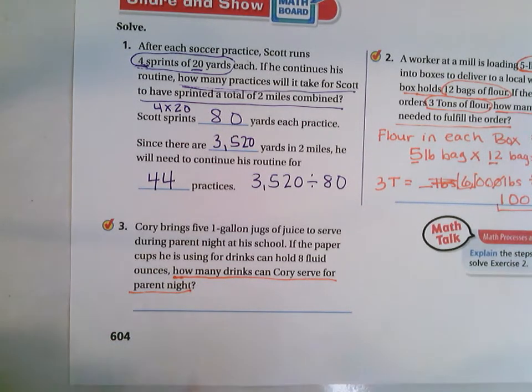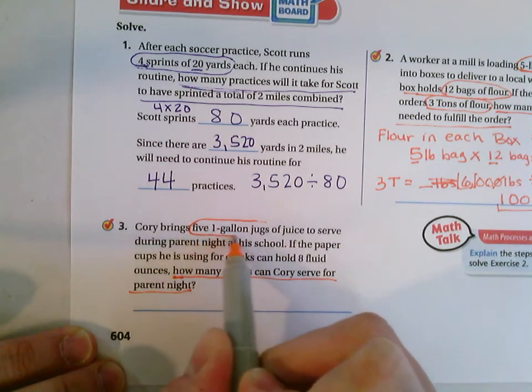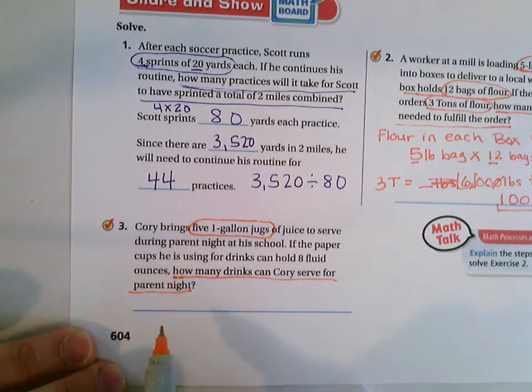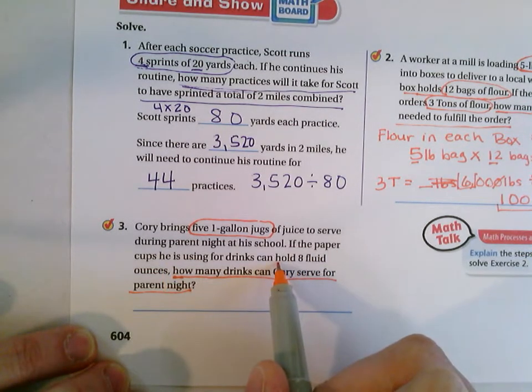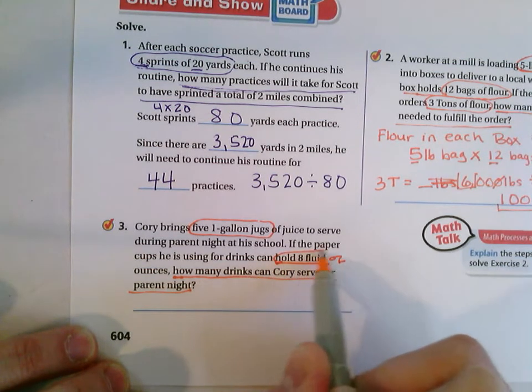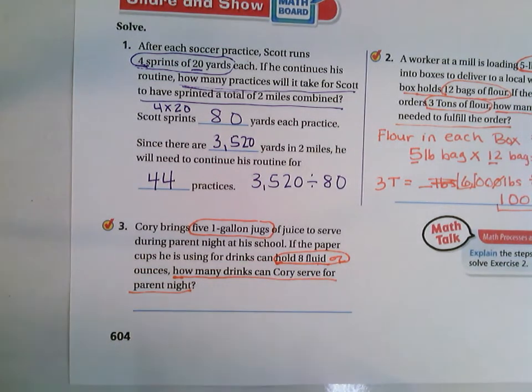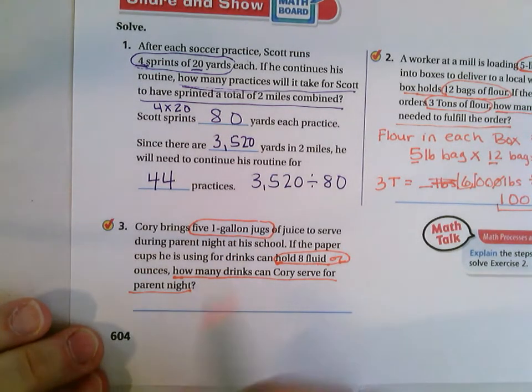So let's see, he brings 5 one-gallon jugs. So 5 one-gallon jugs, that's 5 gallons of juice. The paper cups hold 8 fluid ounces. I'm just going to put the ounces up there. They hold 8 fluid ounces. So I need to know how many servings can he get if he uses 8 fluid ounce servings from 5 gallons, right? So I want to know how many he can do with that.